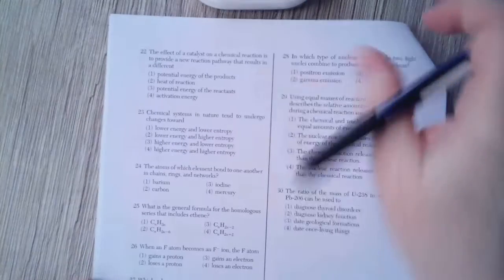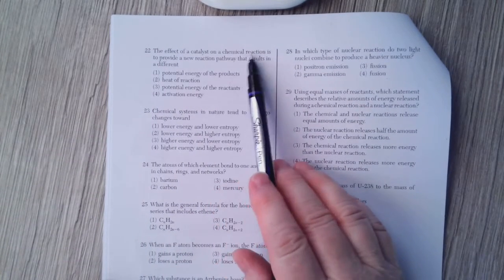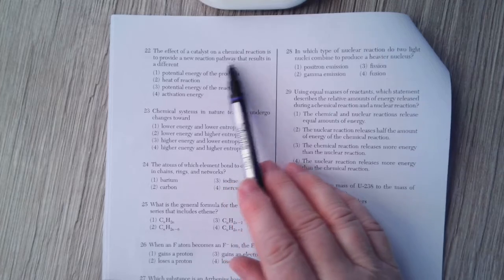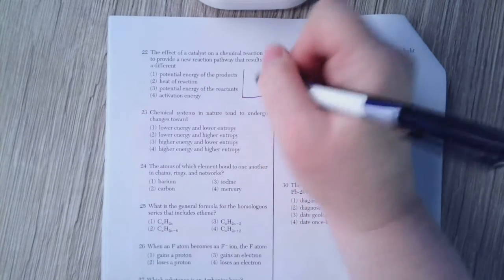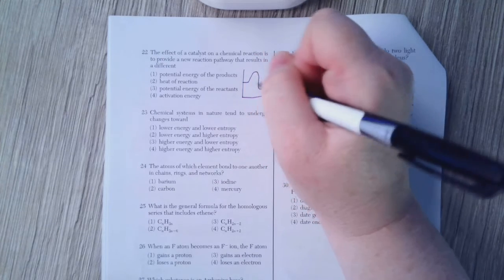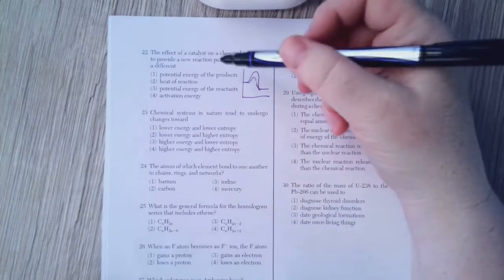All right, we're almost done with these. We're on the last bit here. The effect of a catalyst on a chemical reaction is to provide a new reaction pathway that results in a different what? So let me just draw. Here is a reaction. Here's a reaction with a catalyst.